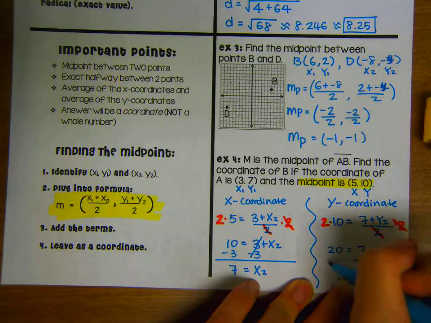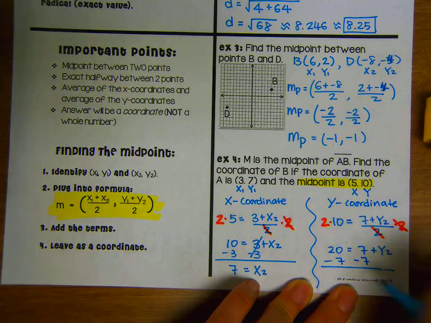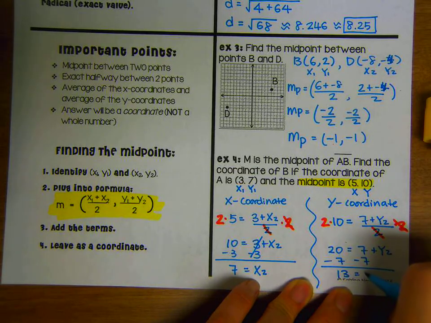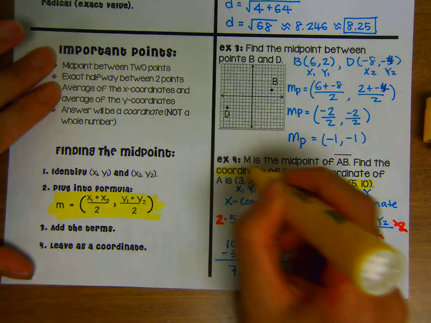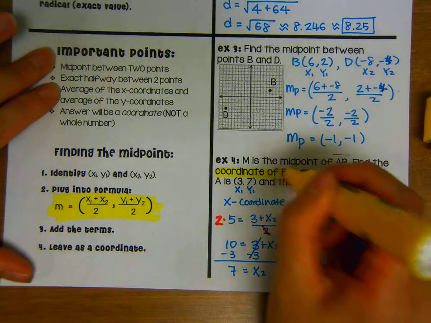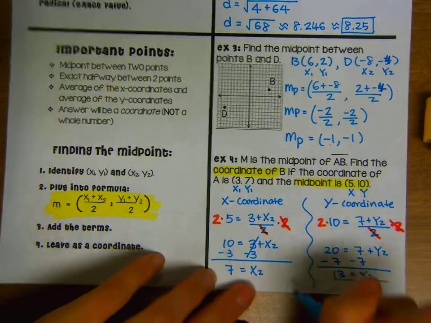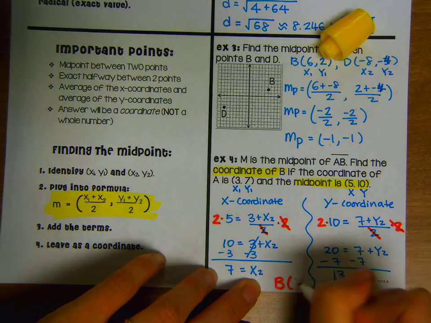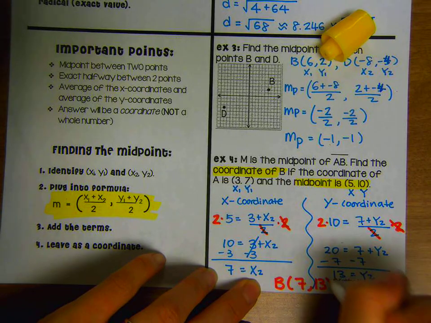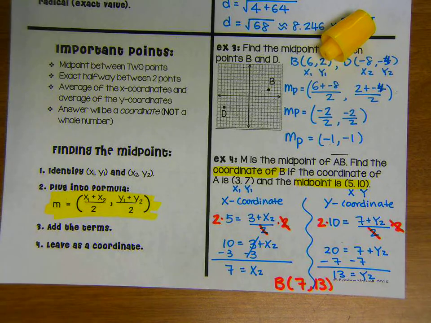Then subtract 7 on both sides. So y2 is 13. So the point we are looking for, point B, I'm going to write with a red pen. So point B is (7, 13). So that is a midpoint.